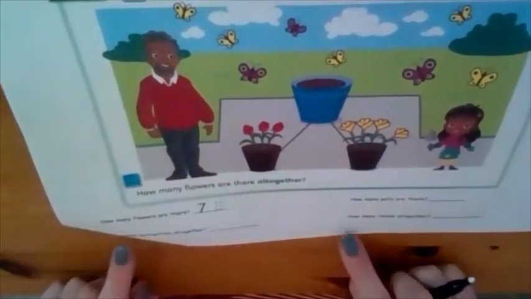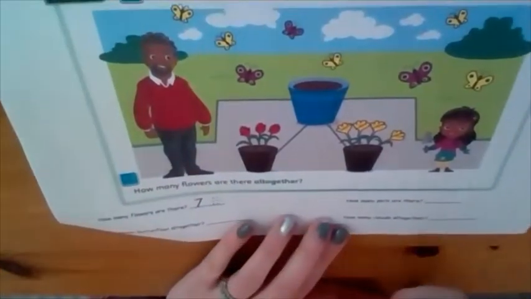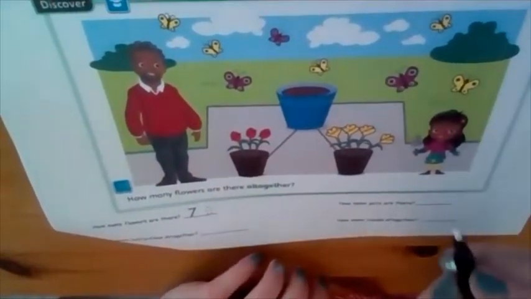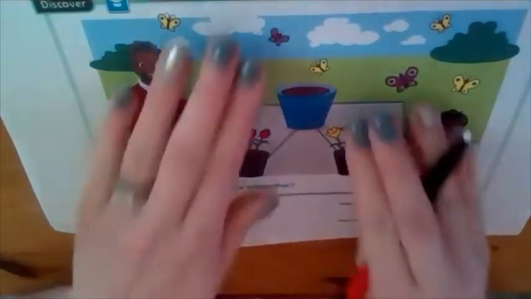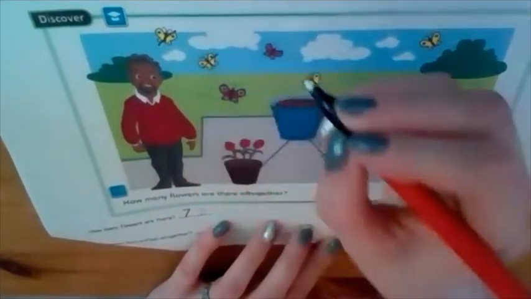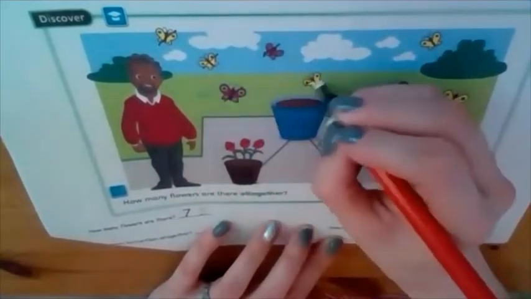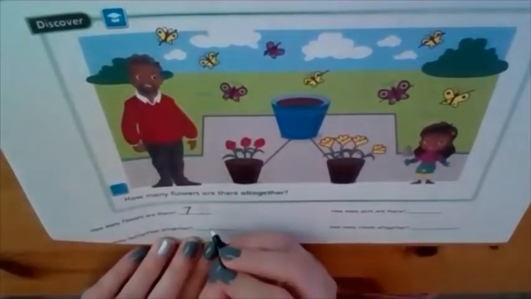Okay. Now the next question says, how many butterflies are there all together? All together means all of them. So again, I'm going to use my pen and cross them off to make sure I don't count them more than once. And I'm doing that because they're all higgledy-piggledy, aren't they? They aren't in a lovely straight line and we can't move them to make them in a straight line. So it's easier if we can cross them off. Are you ready? 1, 2, 3, 4, 5, 6, 7, 8. So there are 8 butterflies altogether.